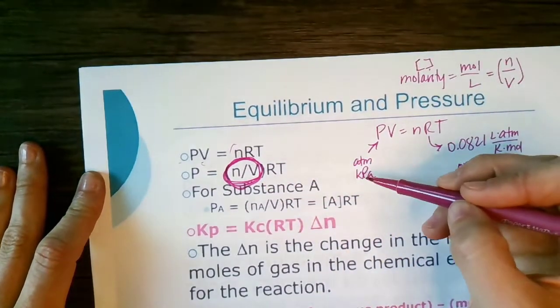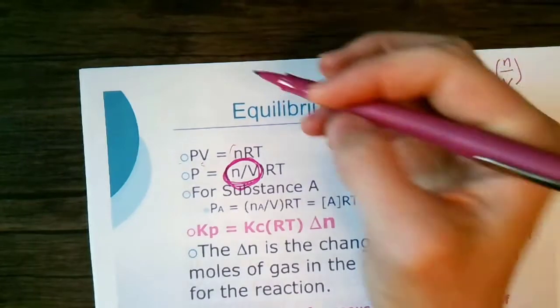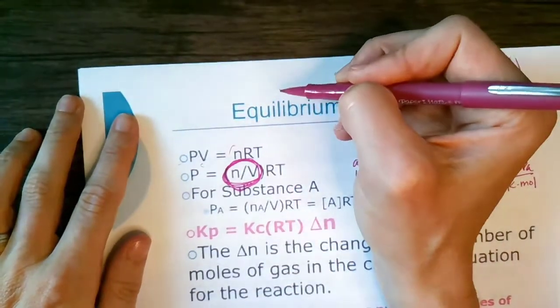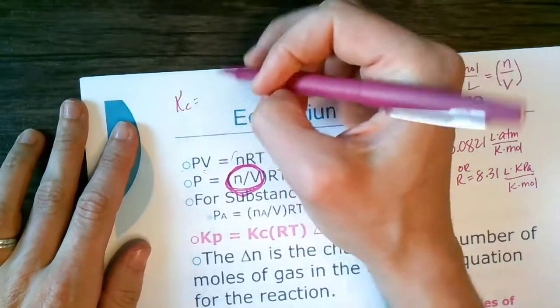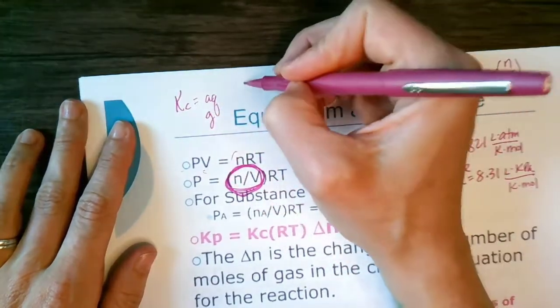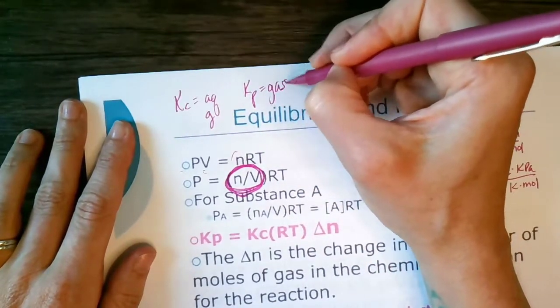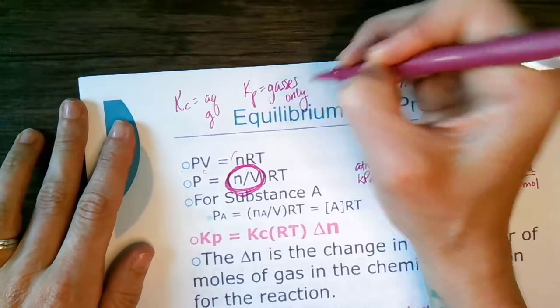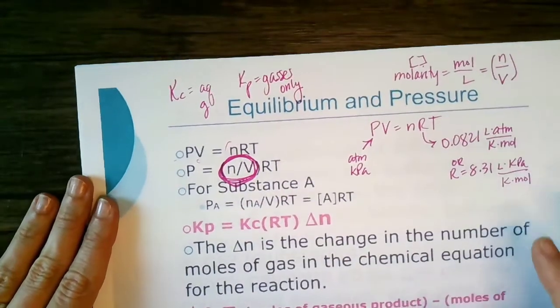Well, because I'm converting between the concentration constant and the pressure constant, because Kc is for aqueous solutions and for gases we could use, but Kp for pressure is gases only. So again, remember, aqueous solutions, solids, liquids would be dropped out of the equation.